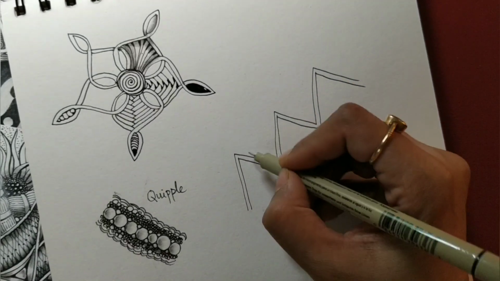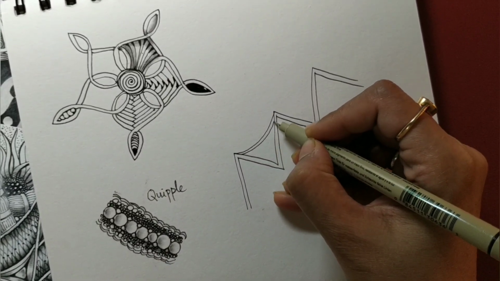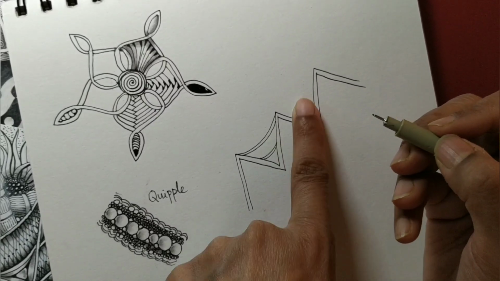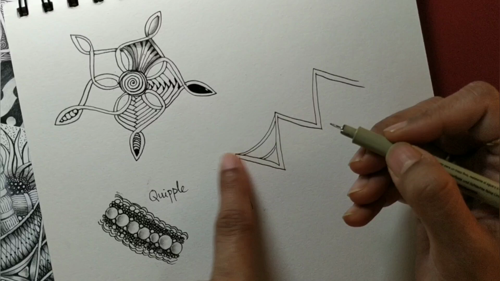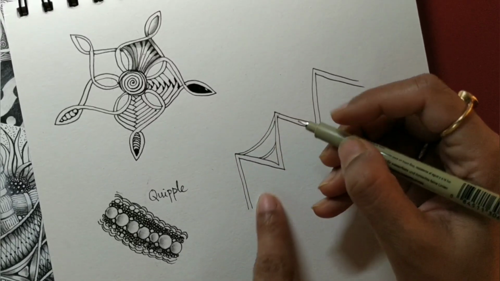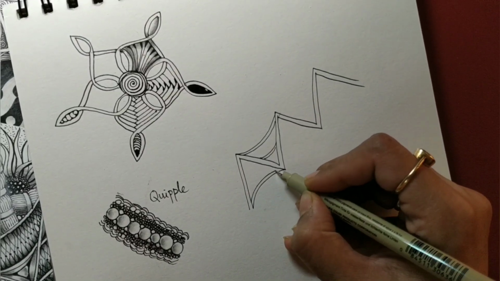And then I'm going to be adding or joining these two peaks using these curved shapes, slight C shape. Alright, again one more about halfway through this triangle, and again alright, right? So same thing in all the sections that I've created.